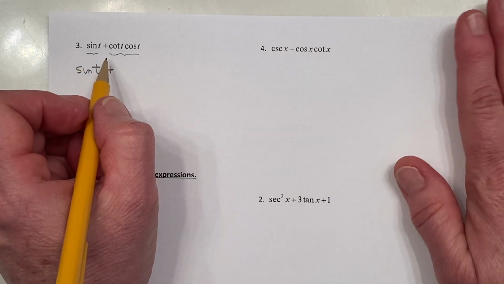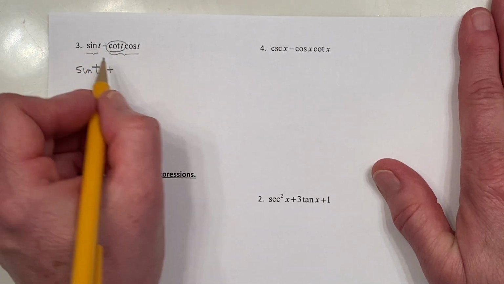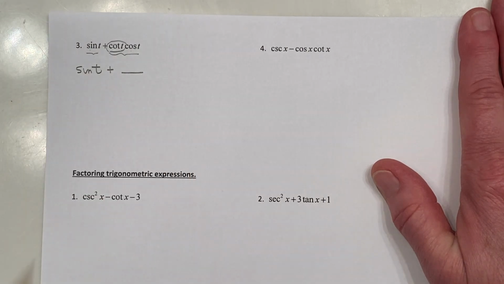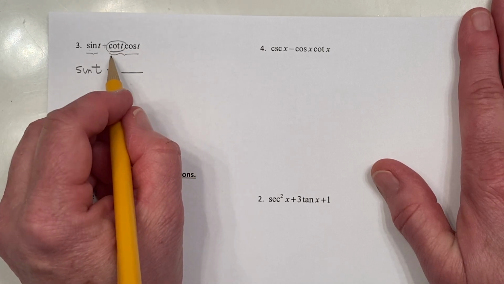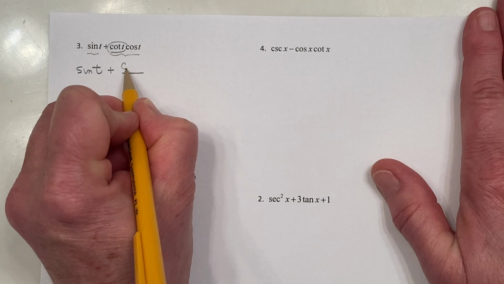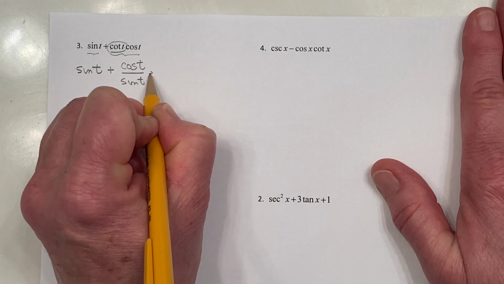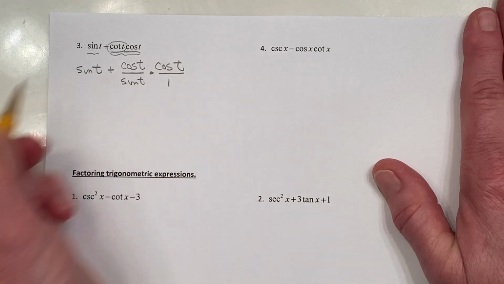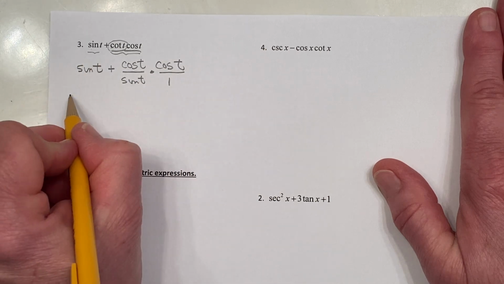I like to change, most times, trig functions to sines and cosines if I can. When I see cotangent of t, I think let's make cotangent of t a fraction with sines and cosines. I could change cotangent of t to 1 over tangent, and you could go forward with that and probably end up with the same answer, but for me, it's more understandable to change cotangent of t to cosine of t over sine t. Now times cosine of t, might as well make that a fraction, cosine of t over 1. All right, I've got a fraction here I'm going to multiply. I might as well make sine t a fraction.